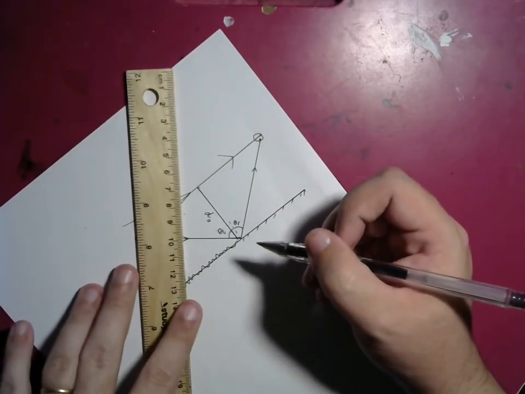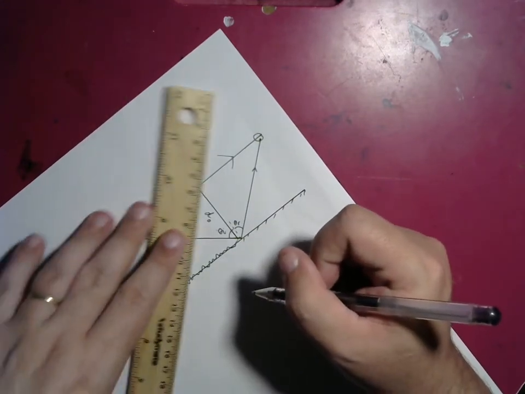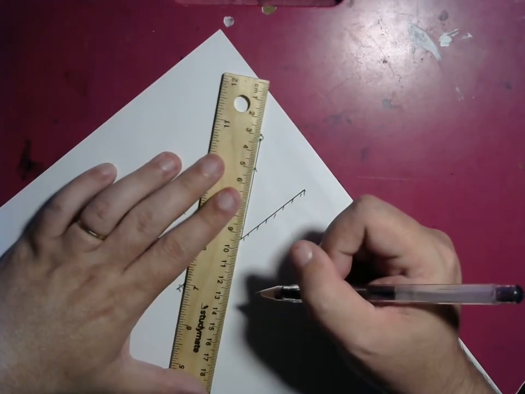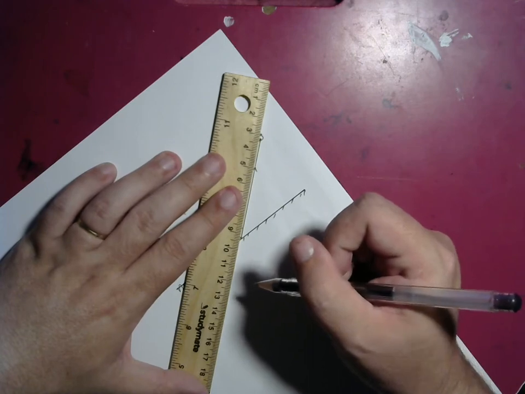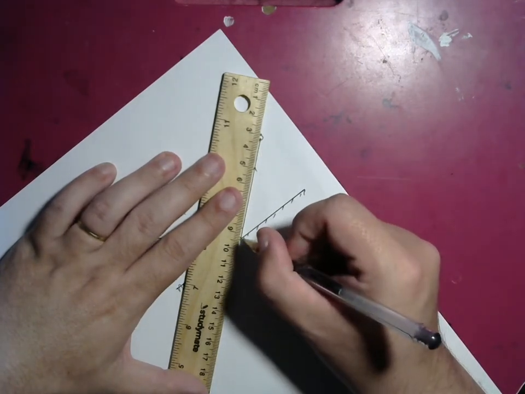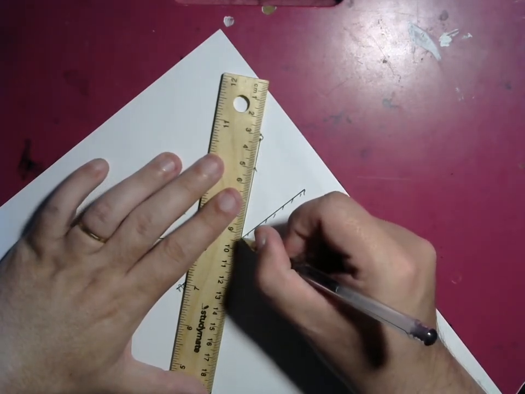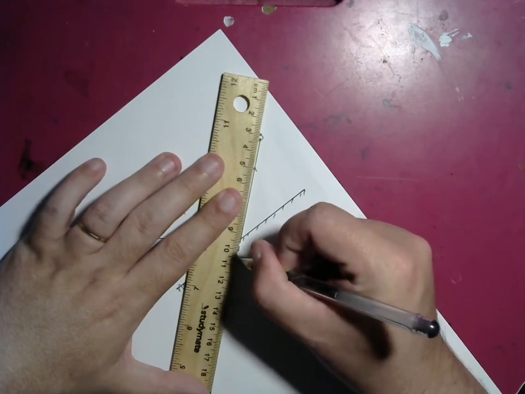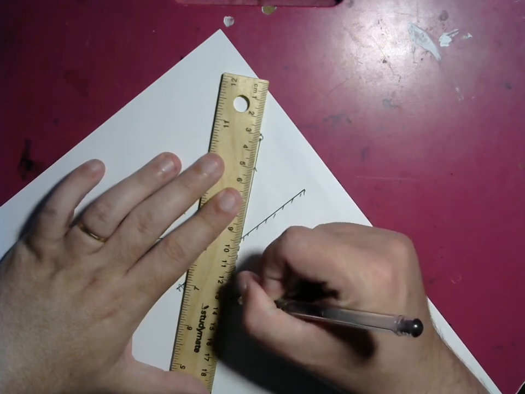But that doesn't tell us where we see the image. And what I'm going to do here is backtrace the ray that went to the eye, because when we look through a mirror, we don't see it bouncing. We see that there is something on the other side.